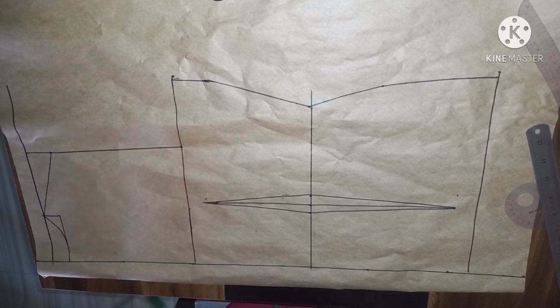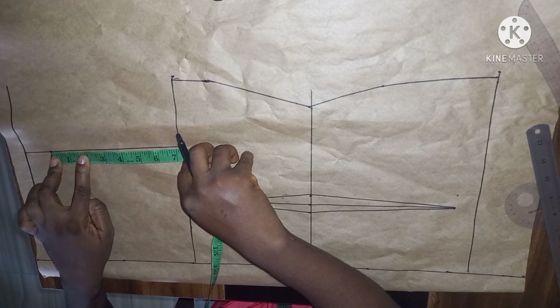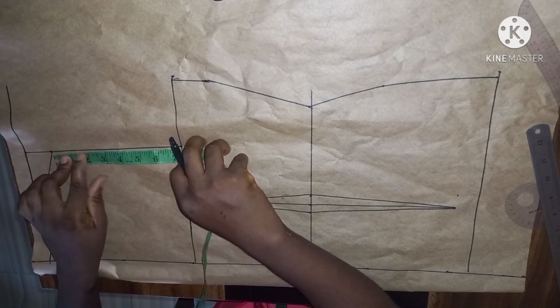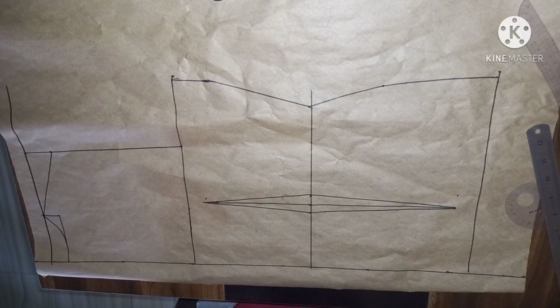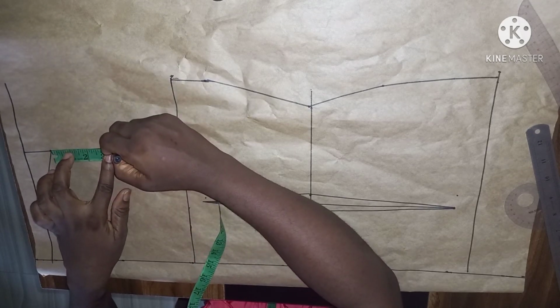So the next thing we'll do is to find the mid armhole. Understand? It will be a little bit different from what we have in the front. Okay, so this is it. I'll get it and mark it. Okay, when I mark it, another thing you need to know is that the back armhole is quite different.